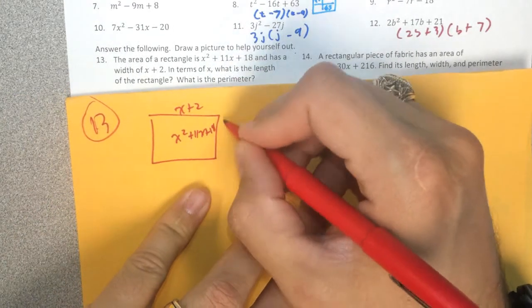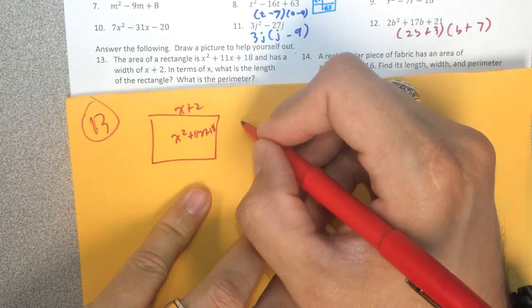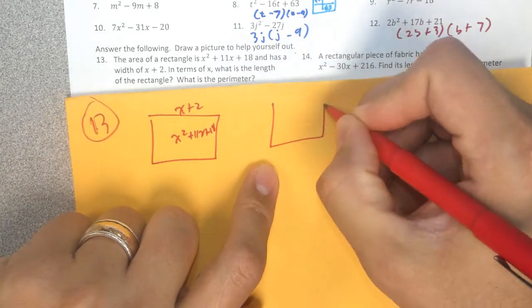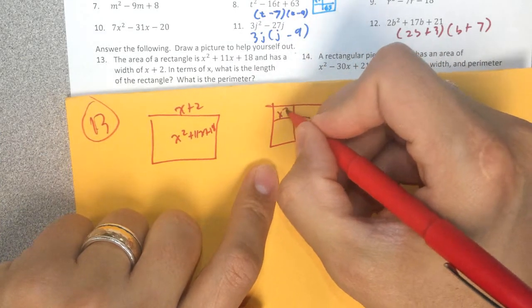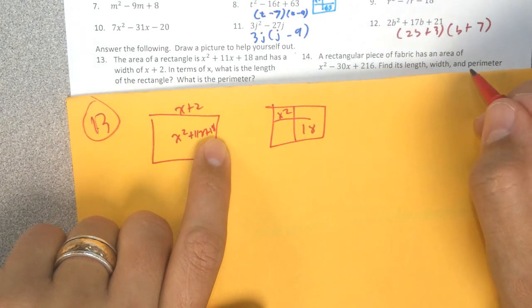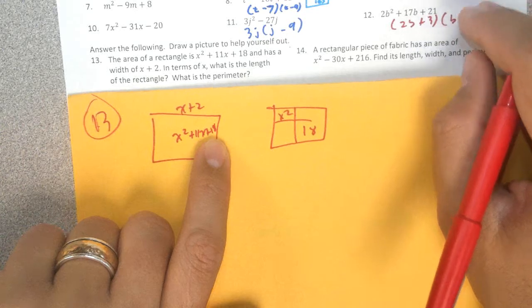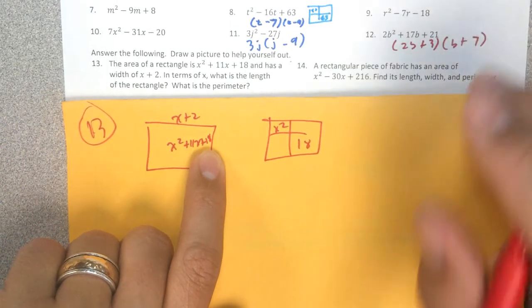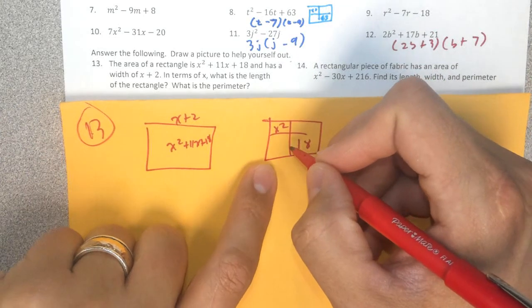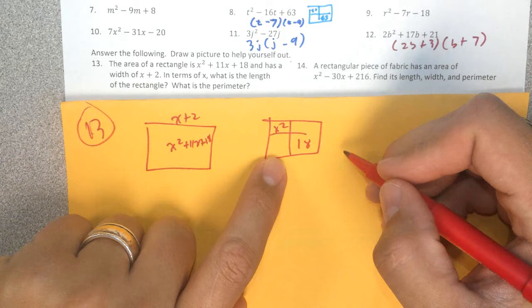So what I need to do to find this length over here is I need the length before I can find my perimeter. I need to factor x squared plus 11x plus 18. I'm not going to factor the squares, we just did factoring up here. Let me go ahead and do this one.